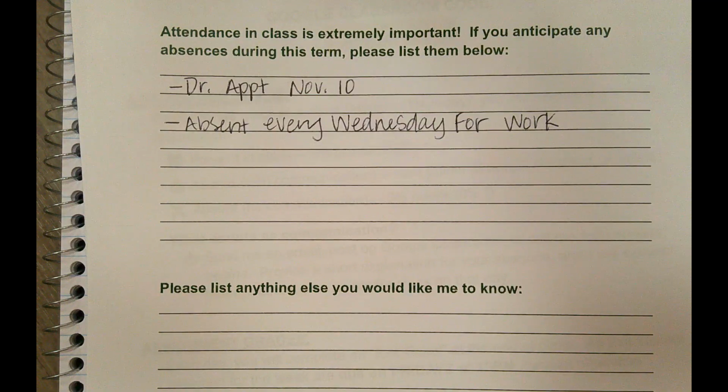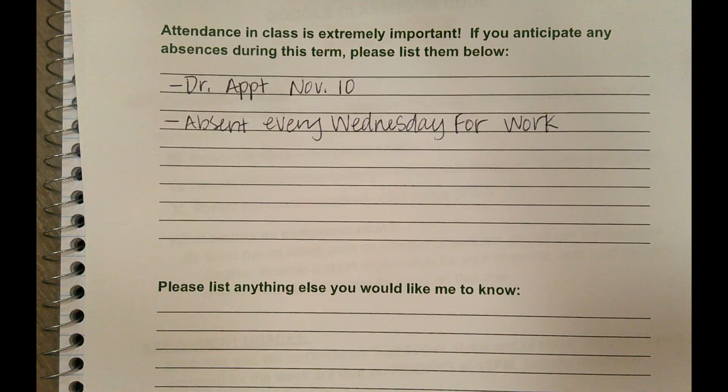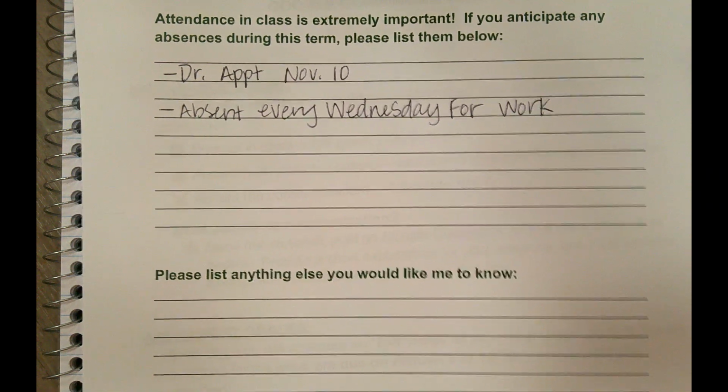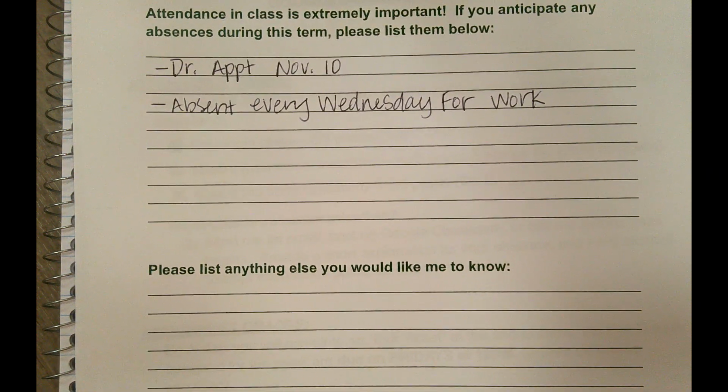It will add up, because there's 8 weeks in this term. 8 times 5, that's 40 points off your grade. All you got to do is communicate with me, whether it be in writing, email, post on Google Classroom. Just let me know some way, somehow.